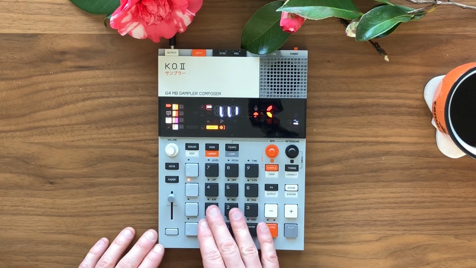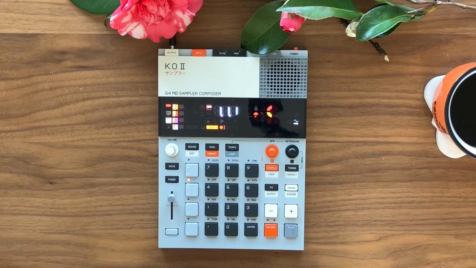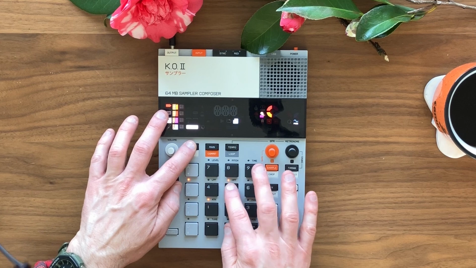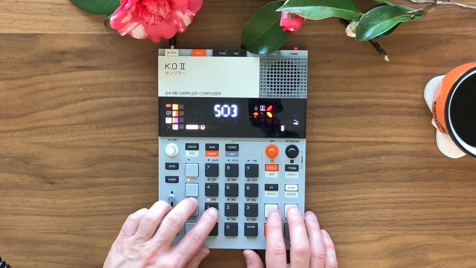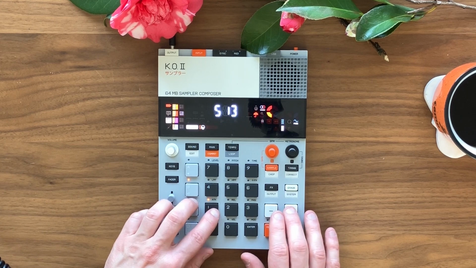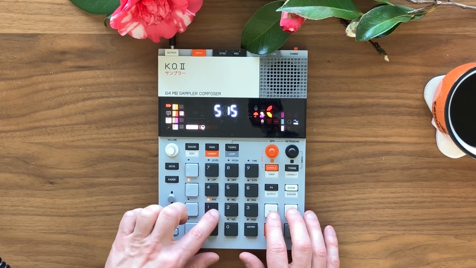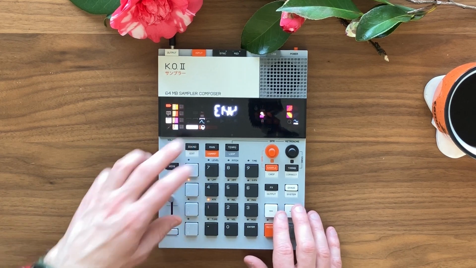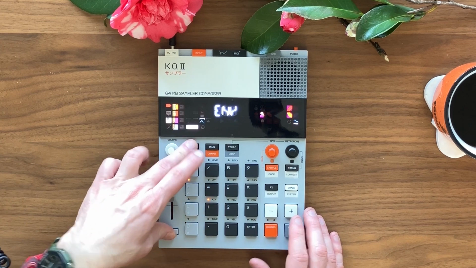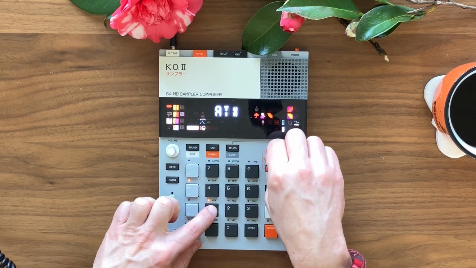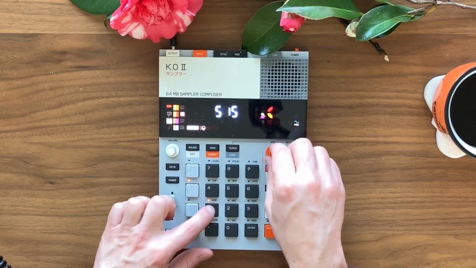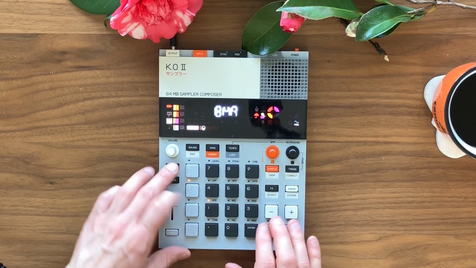So now we'll go back to group B and find a better sound, one that doesn't have such an abrupt ending to it. Okay, and we're gonna try 5-1-5. Also could be weird, but I like weird, so. Okay, that's already sounding better, I think. Turn it up, keys mode.